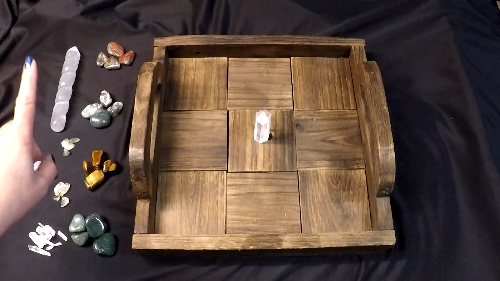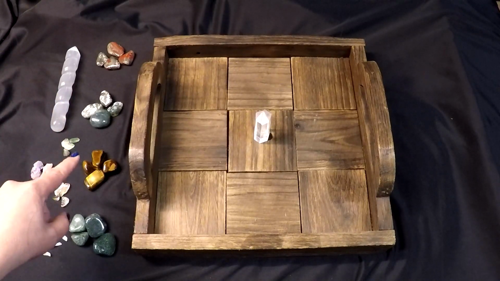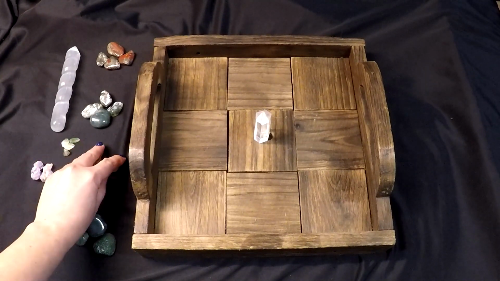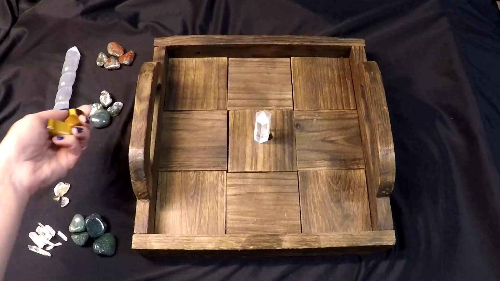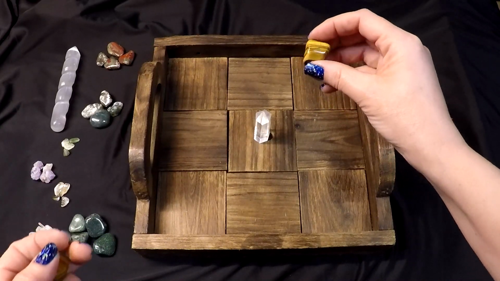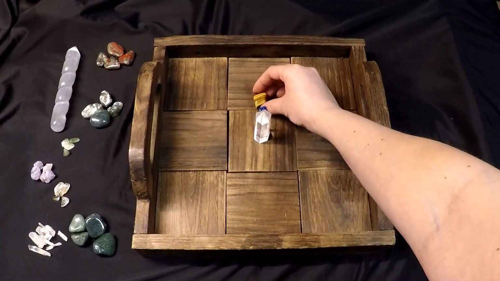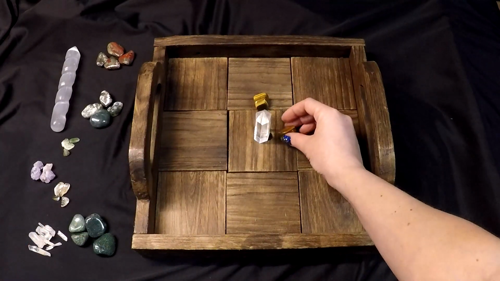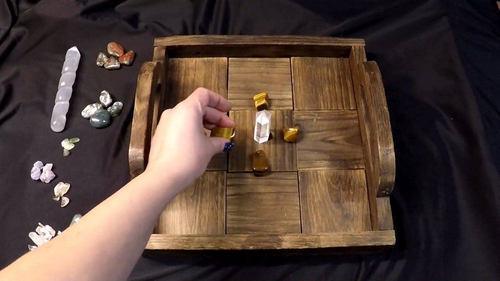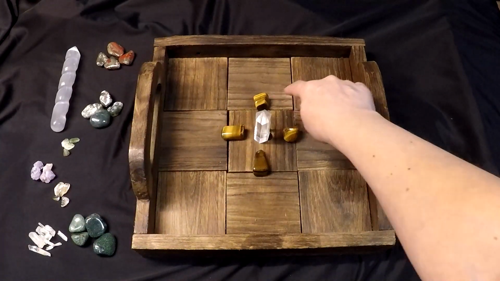And then here are my stones, and each one represents a certain element of prosperity, as I described before. It doesn't matter which one, whatever feels right for you. I think I'm going to start with Tiger's Eye. So basically I'm going to start with what they call the quarters, and I'm going to put one above, to the side, and you want to go in a clockwise direction.